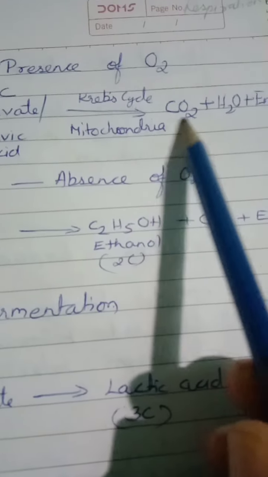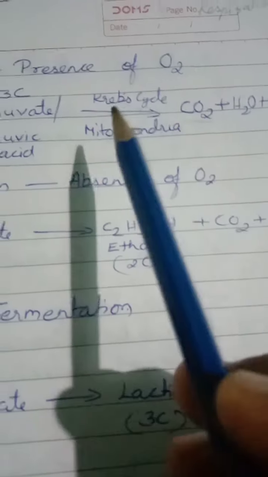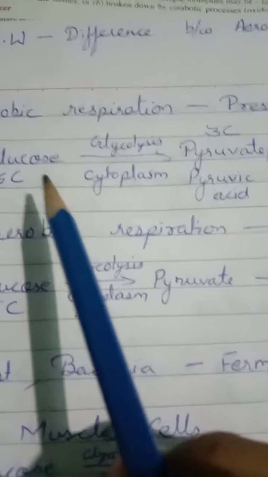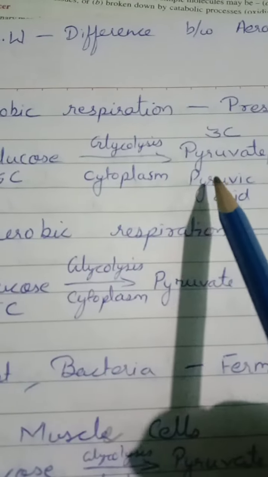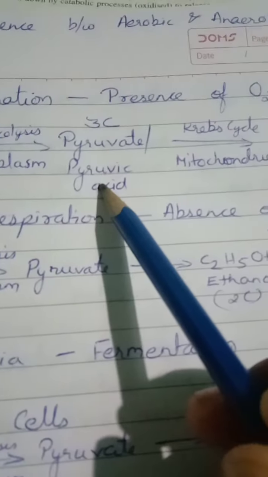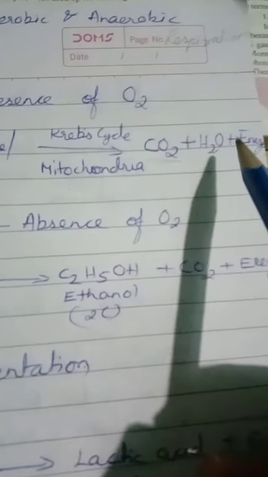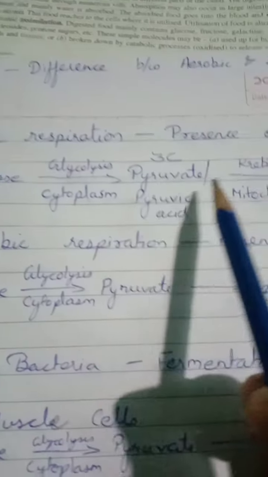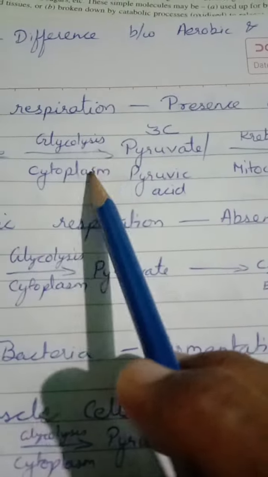So that means the byproduct is carbon dioxide, and this is happening in the mitochondria. Now at your level we don't have to go much deeper, but when you go to a higher level, glucose converted to pyruvic acid is known as glycolysis, and pyruvate converted into carbon dioxide, water, and energy is the Krebs cycle. Now remember, these things need the presence of oxygen.